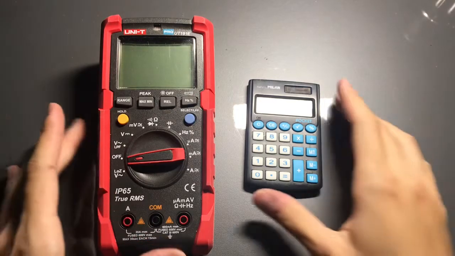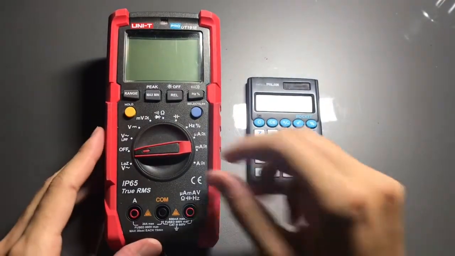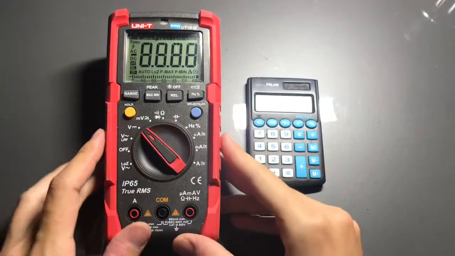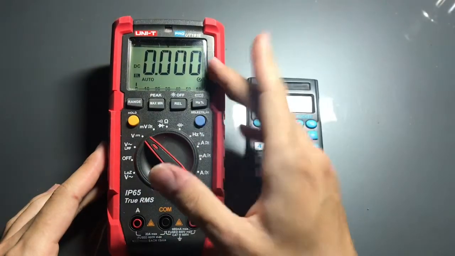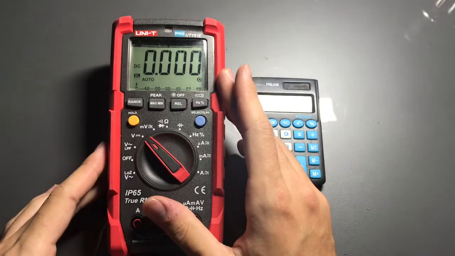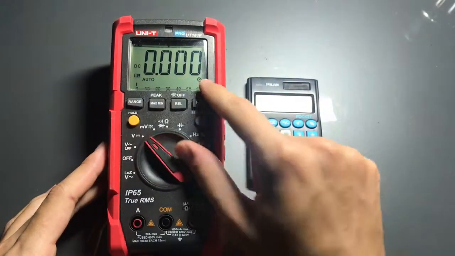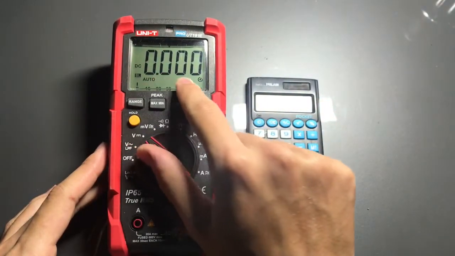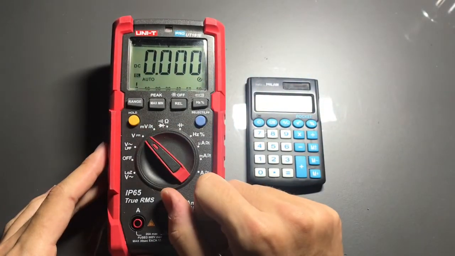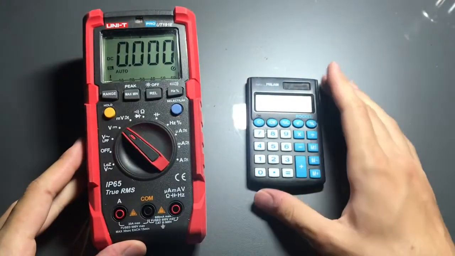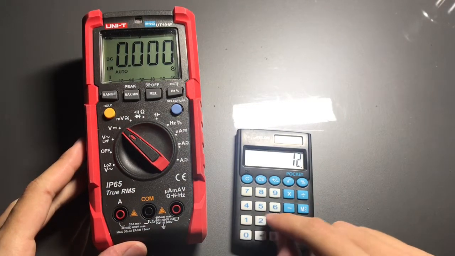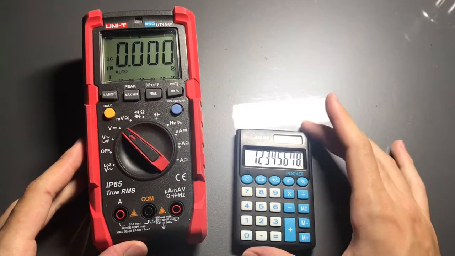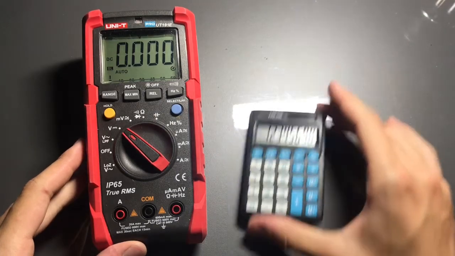simple digital equipment that we see nowadays. We turn on the multimeter and we straightaway see the measurement on the LCD panel. Most of the time on this meter, for example, the best resolution is 4 significant digits. When it comes to the calculator that we have here, the best accuracy is 8 significant digits.